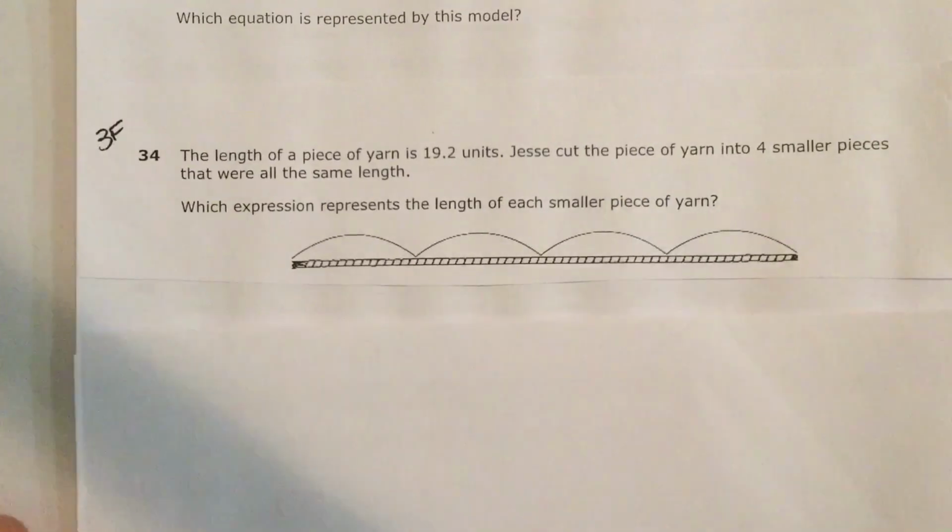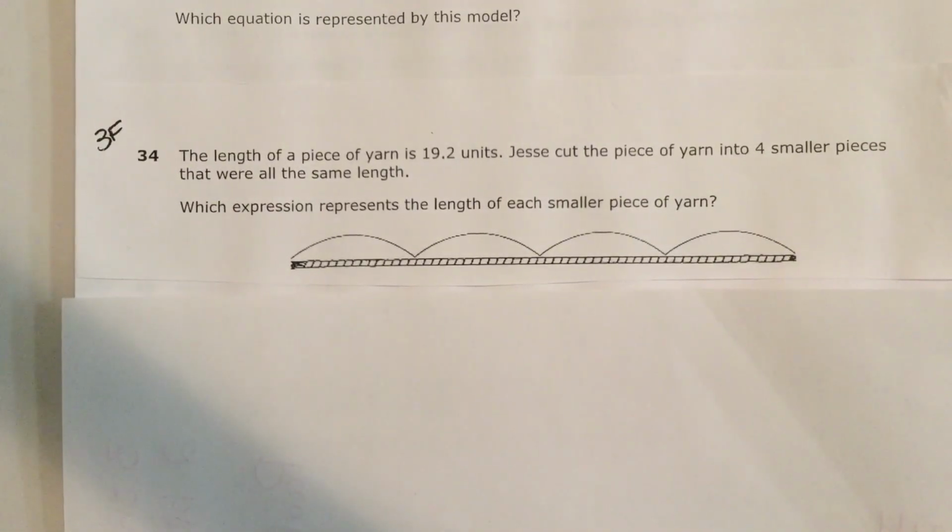This one says the length of a piece of yarn is 19 2/10 units. Jess cut the piece of yarn into 4 smaller pieces that were all the same length. Which expression represents the length of each smaller piece of yarn? Okay, I want you to tell me what you're doing. What operation are you going to do on this?